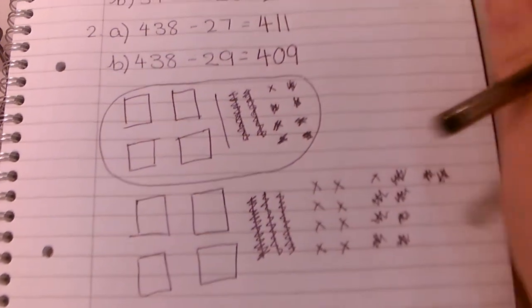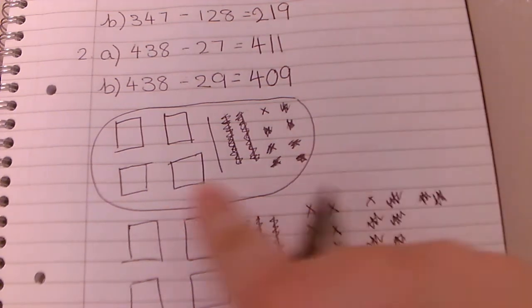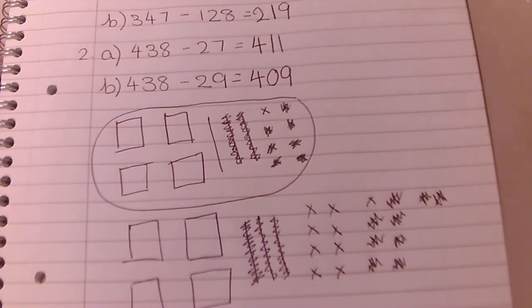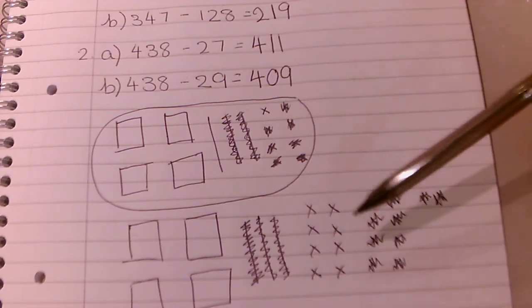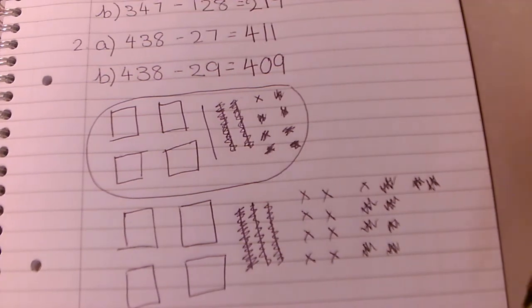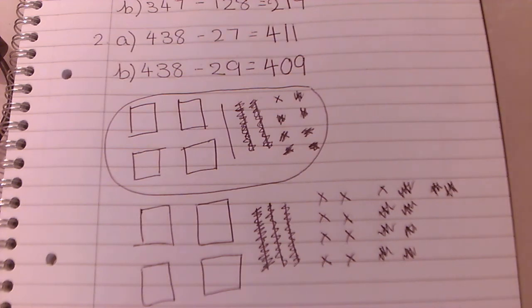I hope that's clear for you today. In your big books, there's going to be lots of base 10 like this. You can print them if you've got a printer at home, but if not, just use your own if you've made some, or just draw them like I have. Don't have to be neat, as long as you understand what they're there for, and you can cross them out as you go.